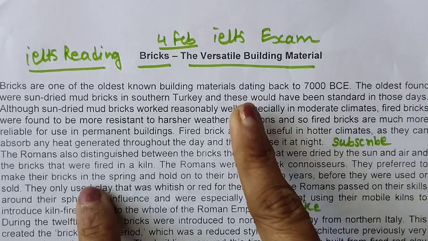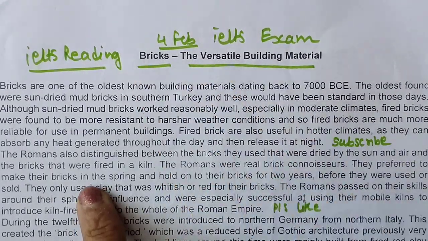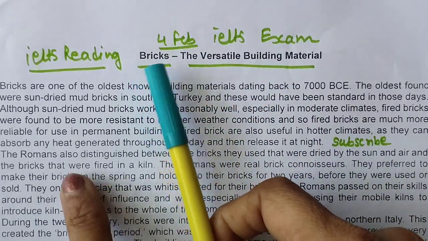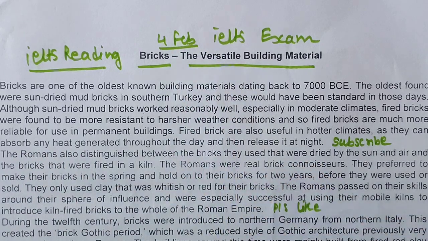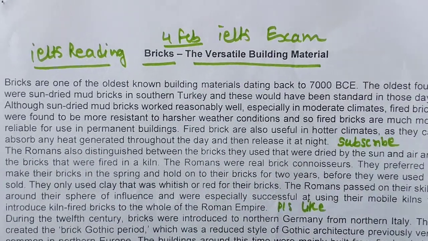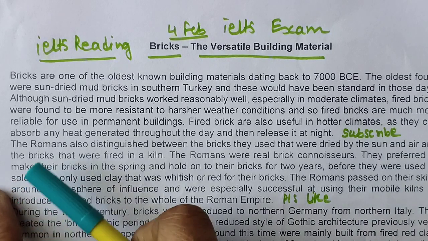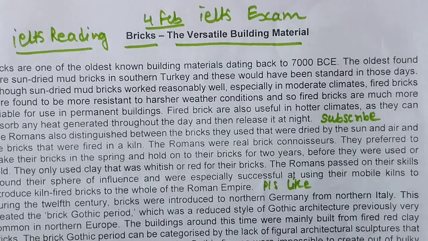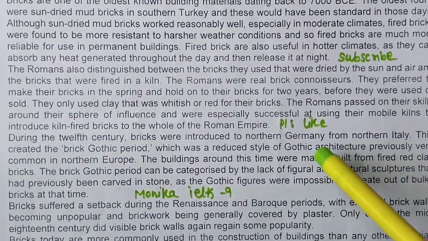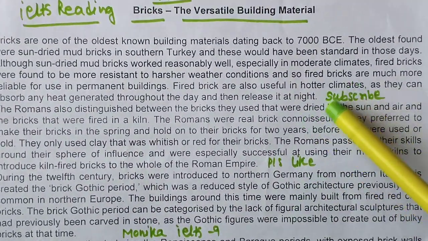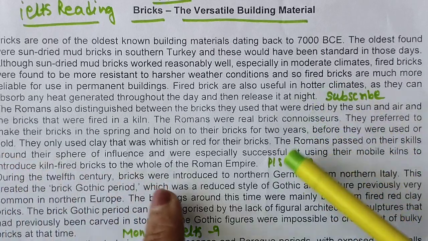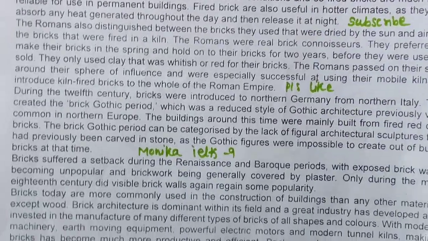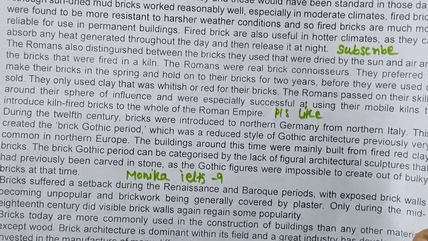Now this reading we are going to solve. The reading title is Bricks, the Versatile Building Materials. We are going to read about this bricks, and again this was also part of the 4th February exam. So in this reading, there is no division, no alphabets given on the paragraphs. So this is the reading, and I have just written over here so that we can distinguish between paragraphs. Okay, so these are the paragraphs you can see. Now let's look at the type of questions we have.